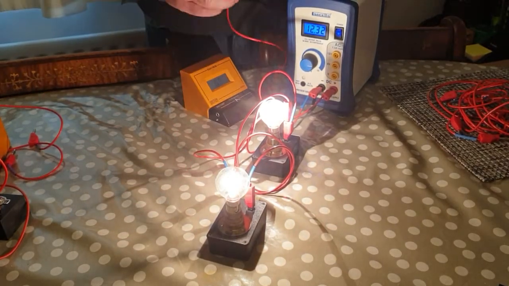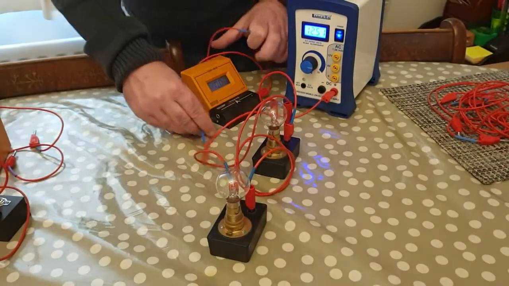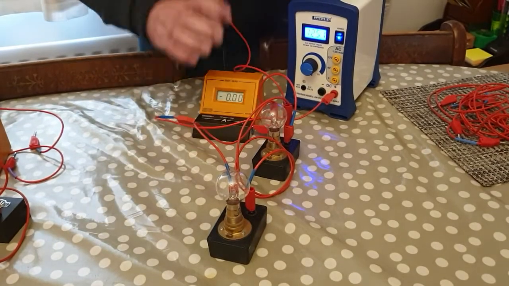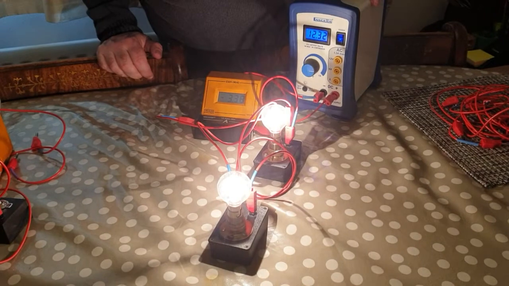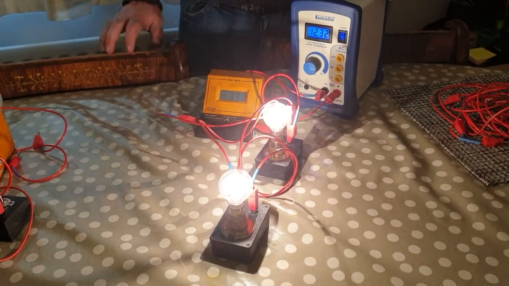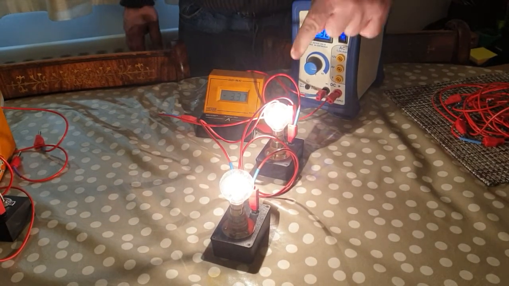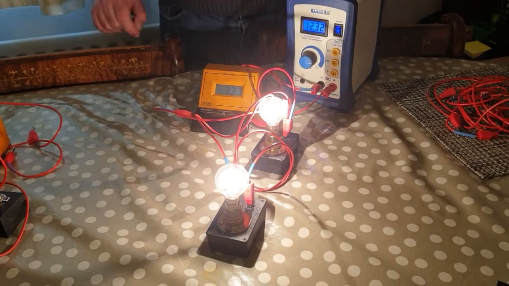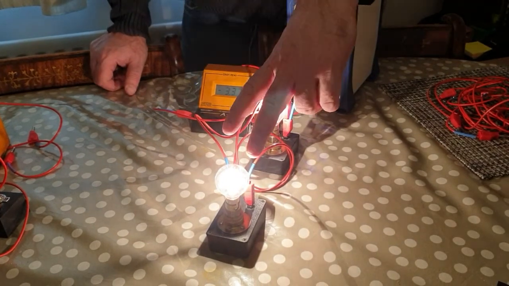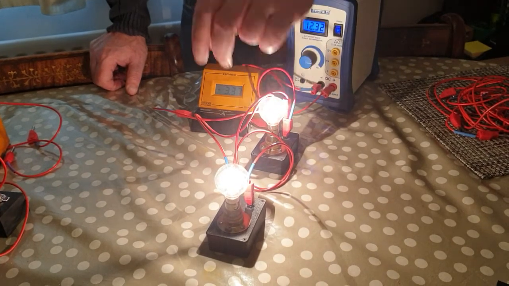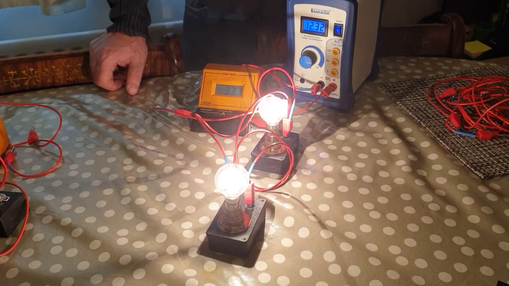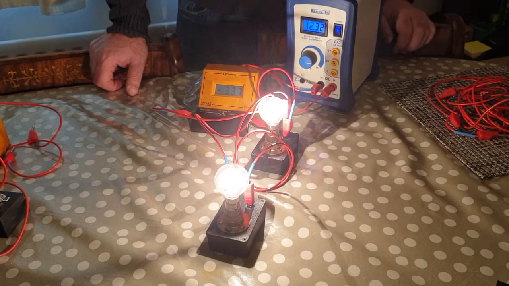If I check what's coming out of the power supply, it's 3.38 amps, which is exactly the current going through that plus the current going through that. Of course, these two didn't have to be the same. You could have had 2 amps going through that and 1 amp going through that, and that would have added up to 3 amps. But these two bulbs are very similar.